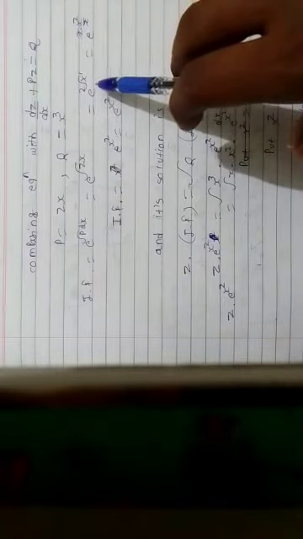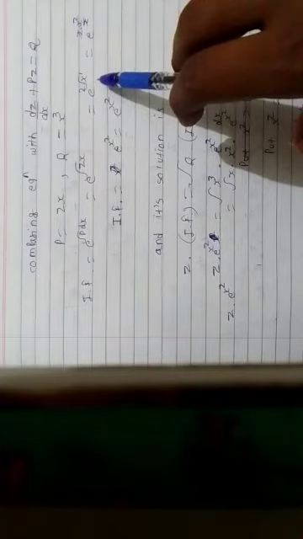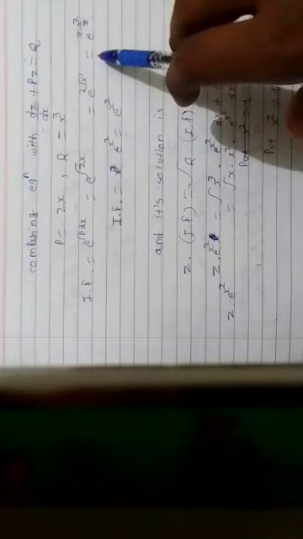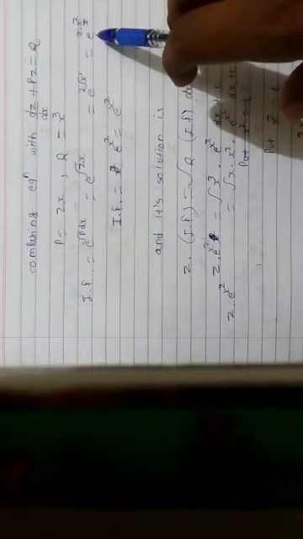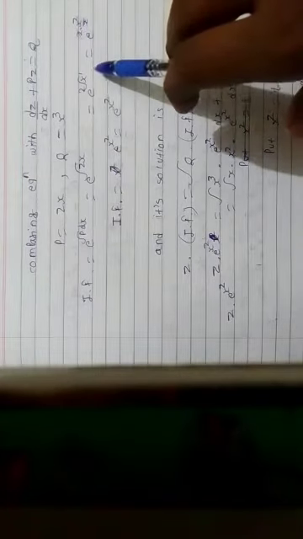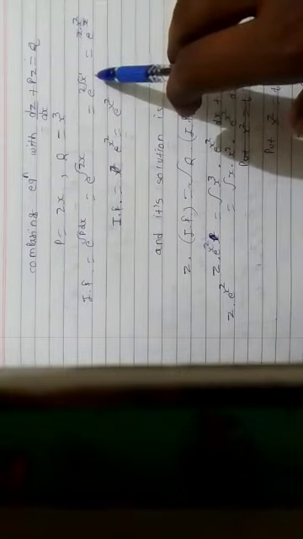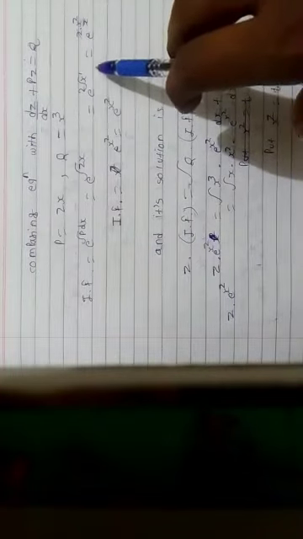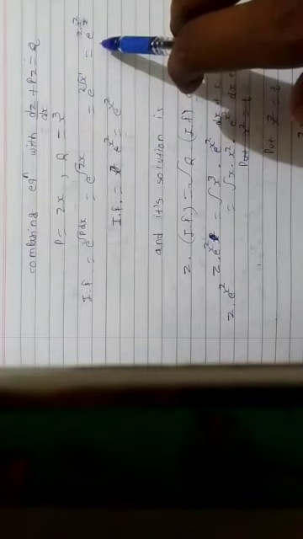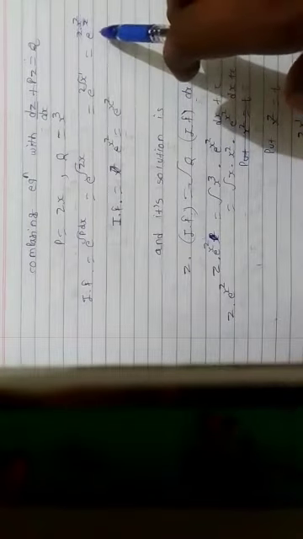2 is a constant, so we took the 2 outside the integration. It is equal to e raised to 2 into x square upon 2.